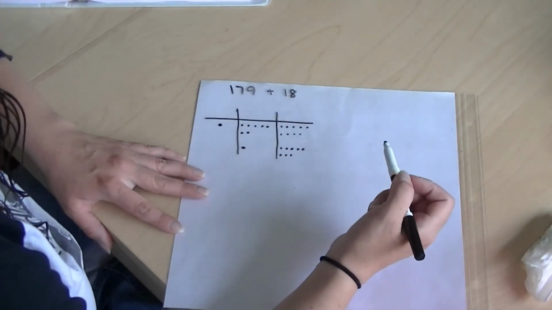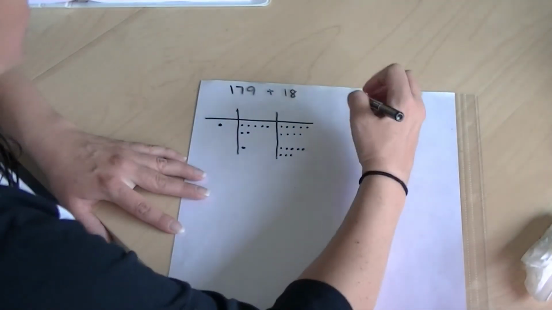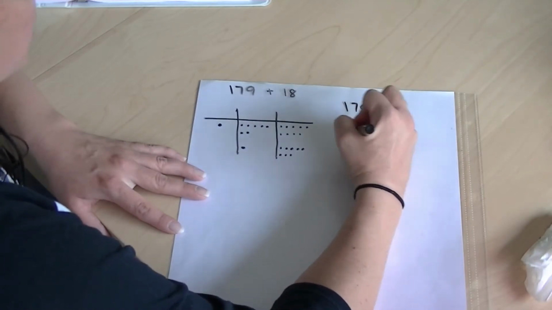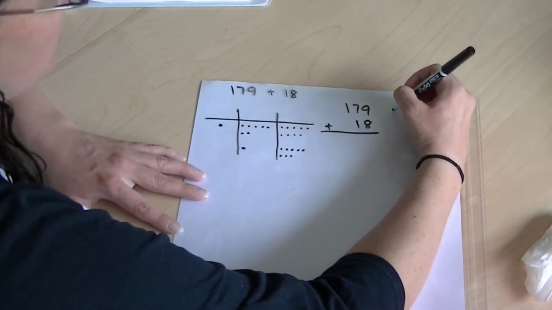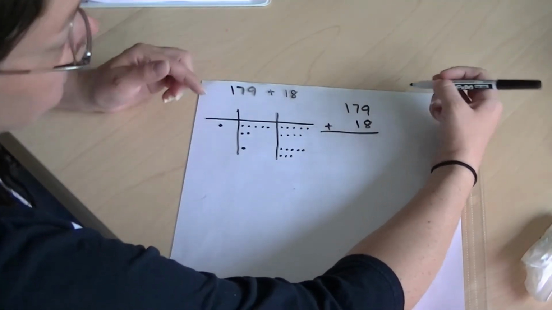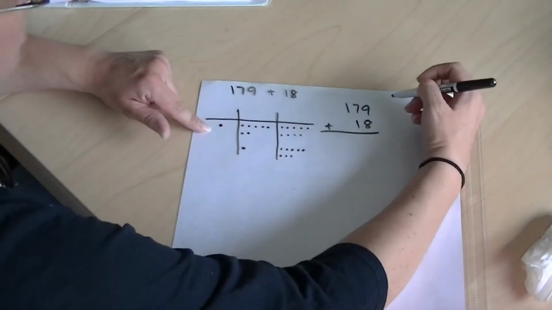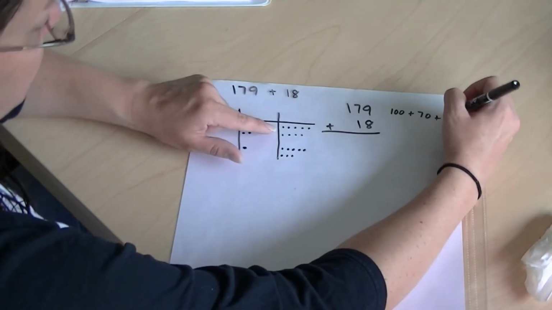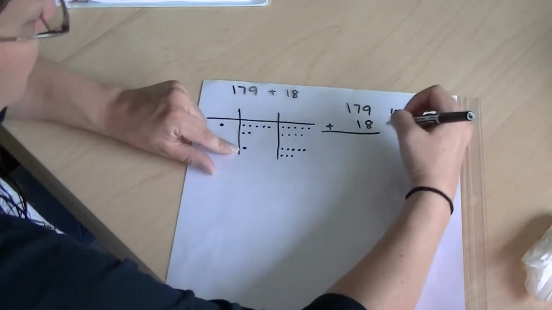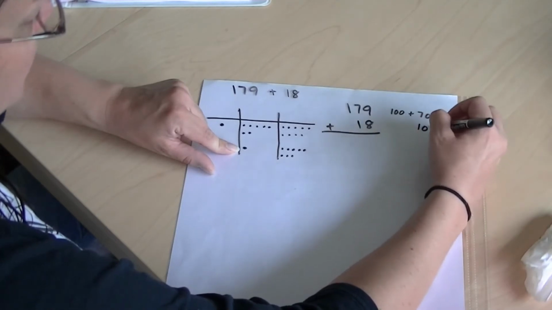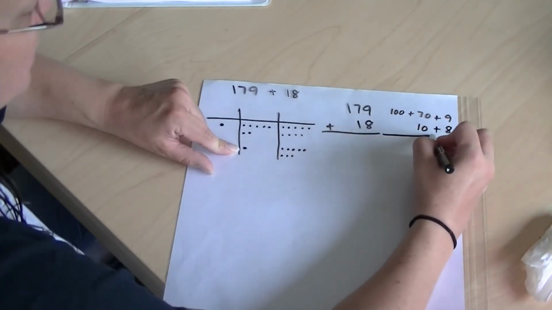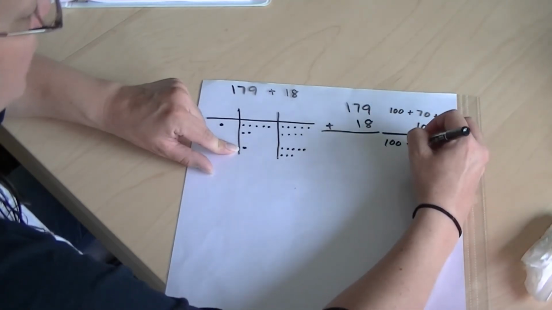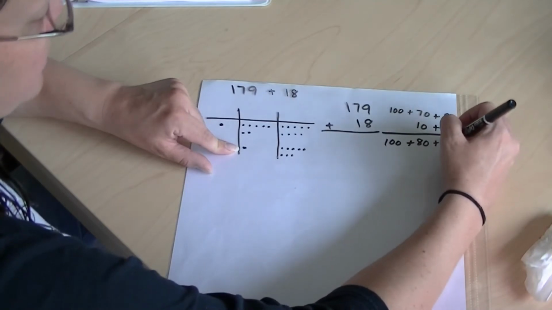Now you can take the numbers. What we're going to do is the expanded form for how we can write these numbers. So what's 179? Look, if you don't remember from when we did this in class, I want you to look at the place value chart that we just wrote. 100 plus 70 plus 9. All right? And then we have 18 is 1 10 plus 8 1s. We're going to add it up. We have 100. We have 80. And we have 17.